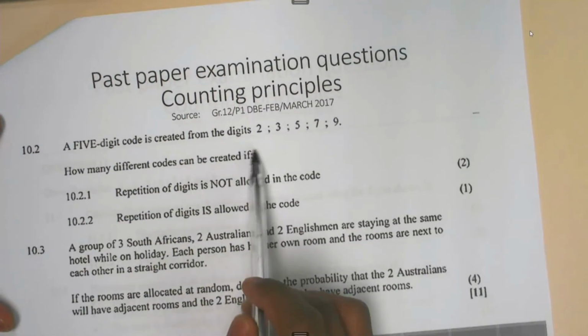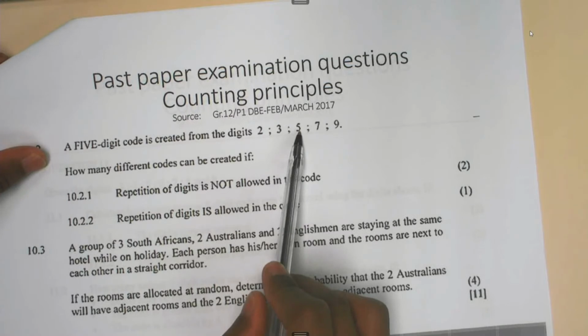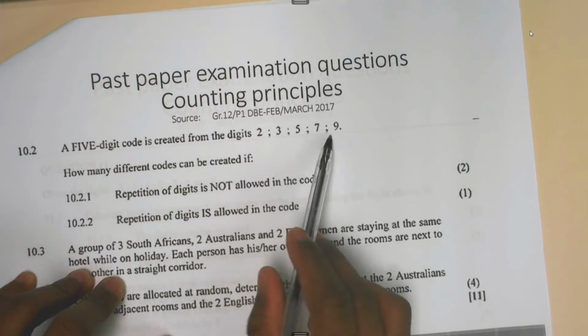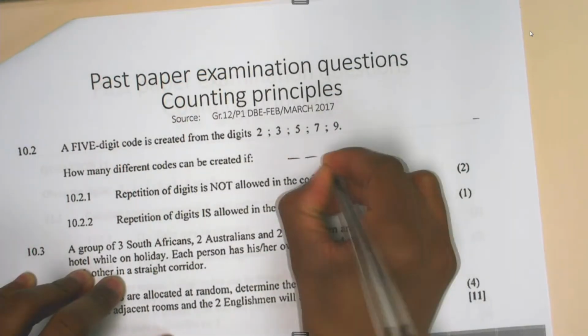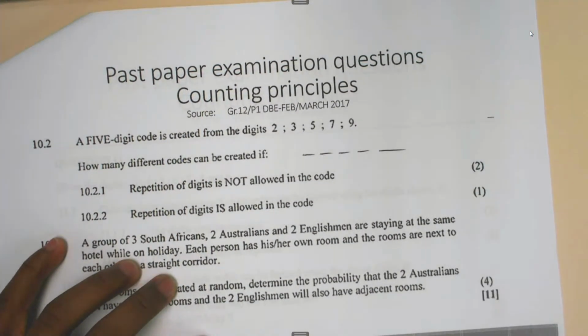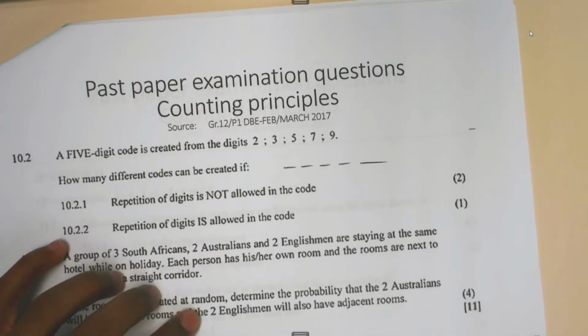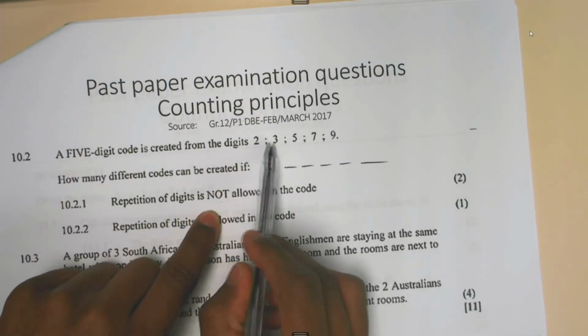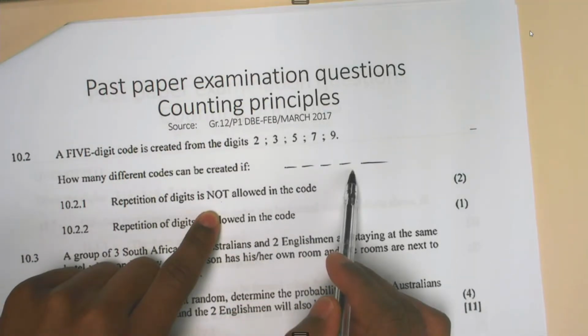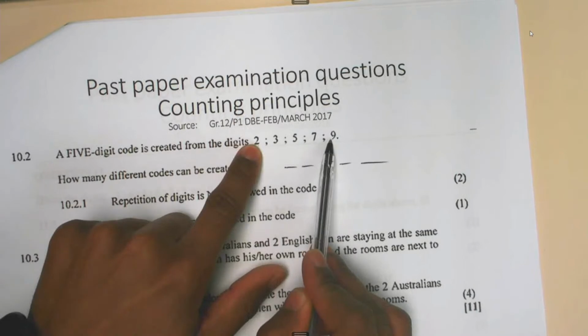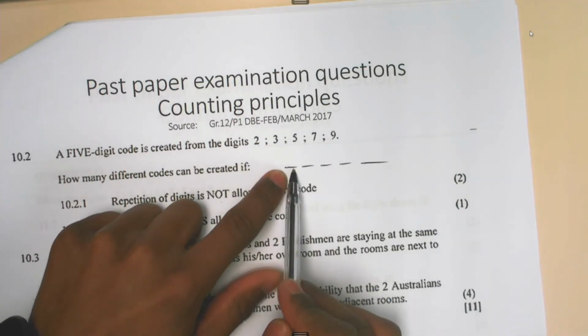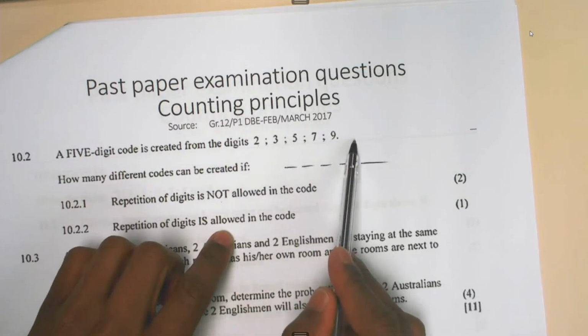So, we are trying to create a code here, grade 12s. That's a 5-digit code from these digits. Now we want to find out the number of different codes that can be created if we are not allowed to repeat a digit. So whatever our code is cannot have more than one 2, or more than one 3, and so on. So, how do we go about this question?